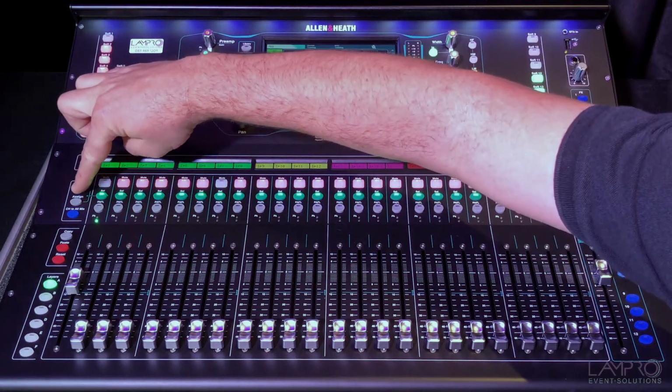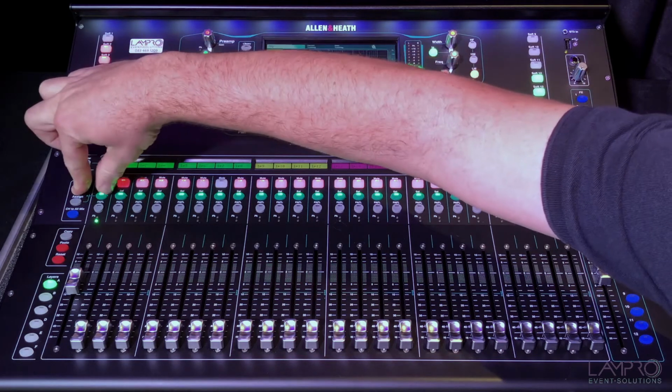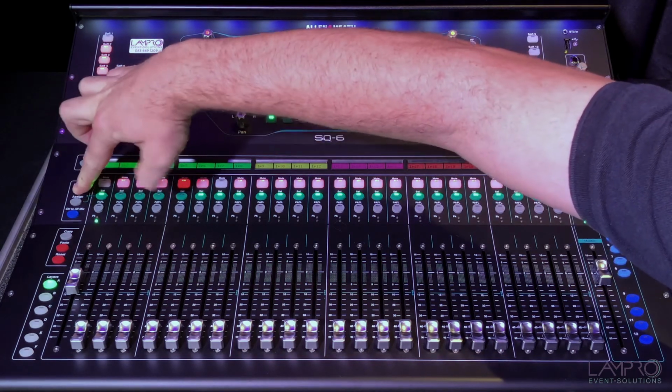So if we hold in the pre-fade button, you'll see that on aux 1, all of these channels are in pre-fade mode, and when you select them, they go into post-fade mode.